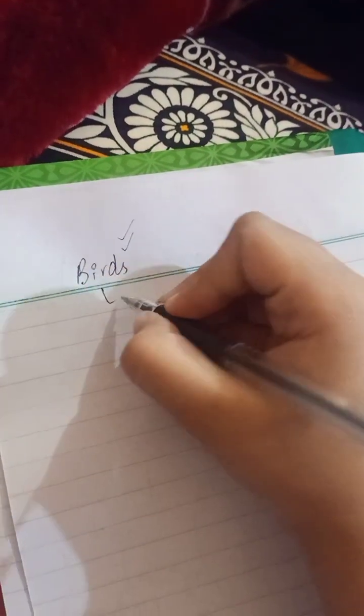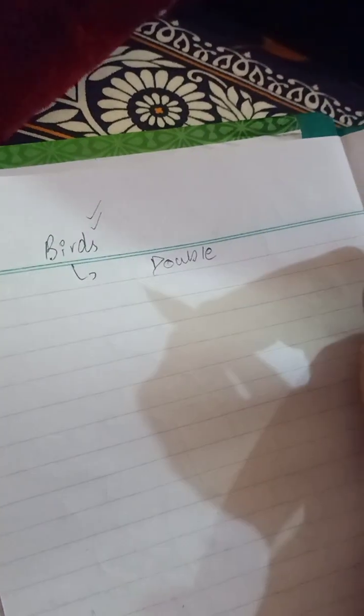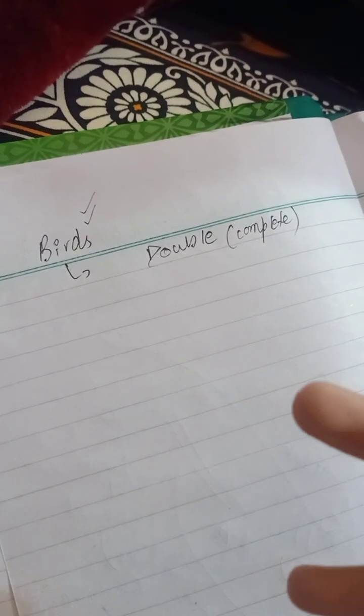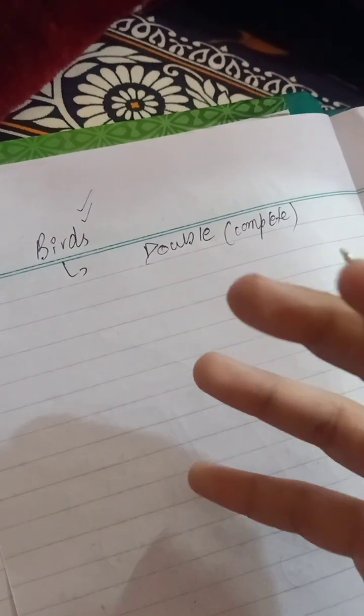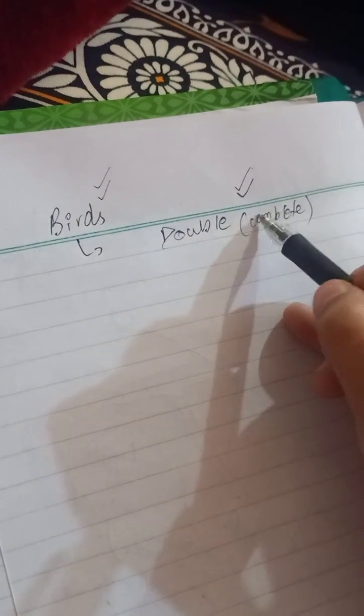So if you talk about birds, there is a double circulatory system, but complete. Just because, as you all know, in the frog there was mixing of the blood. Okay, but here there is no mixing, that's why that is complete, but there the double circulation was incomplete because of the mixing of the blood in the ventricle. In this video you will see that there is no mixing, that's why we are calling that complete.